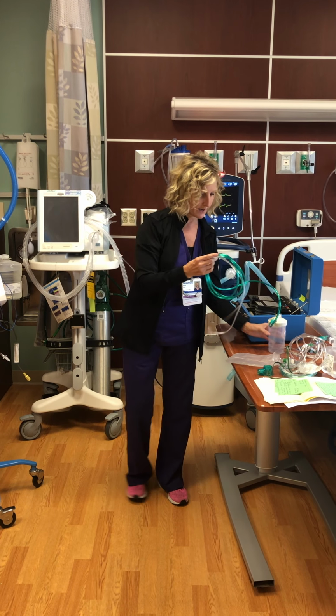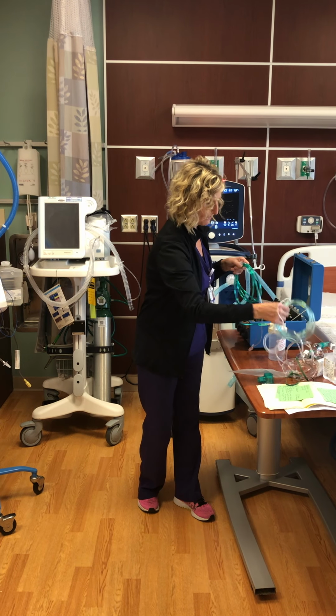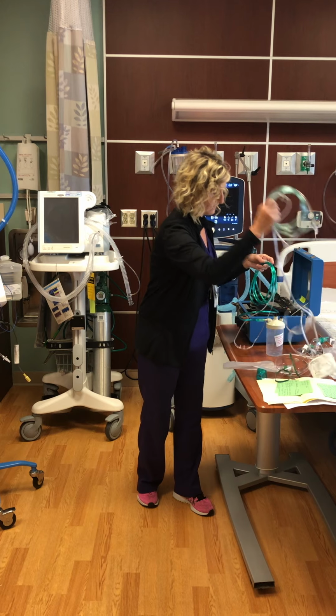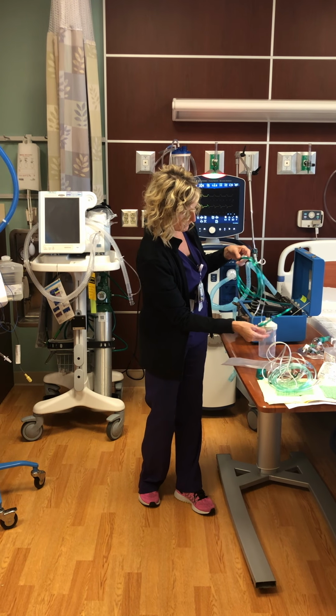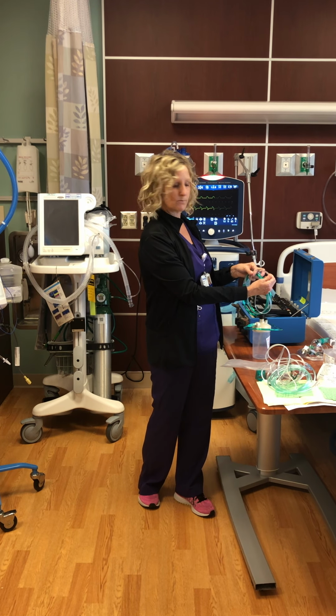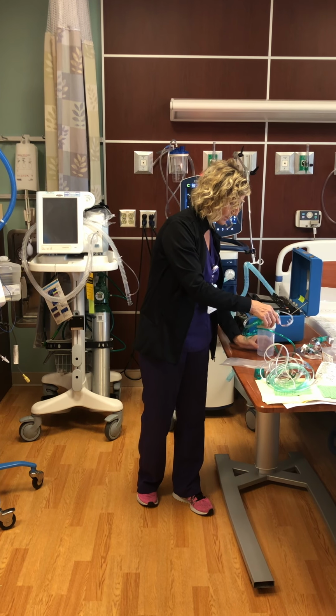It differs from a regular cannula in the tubing size, which is larger bore, and the actual cannula itself is much bigger, so it delivers the higher levels of oxygen concentration.